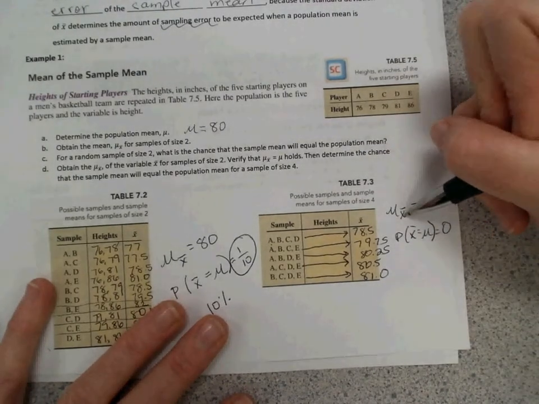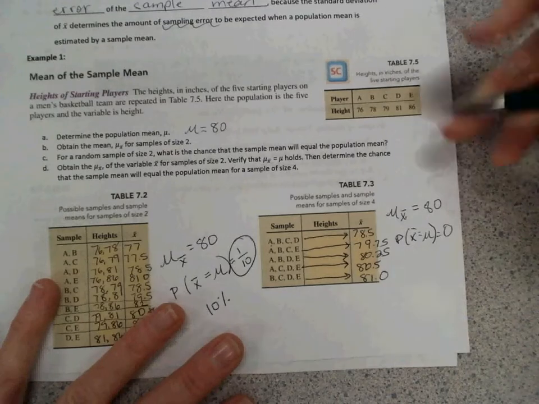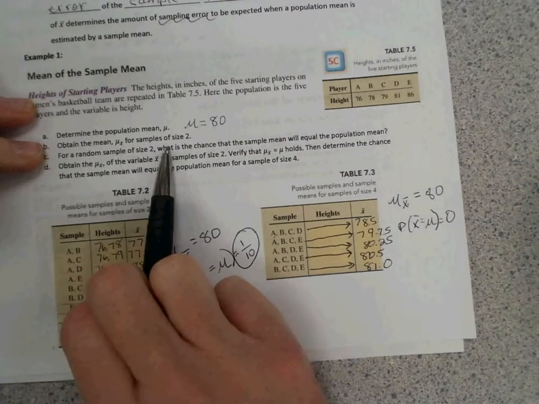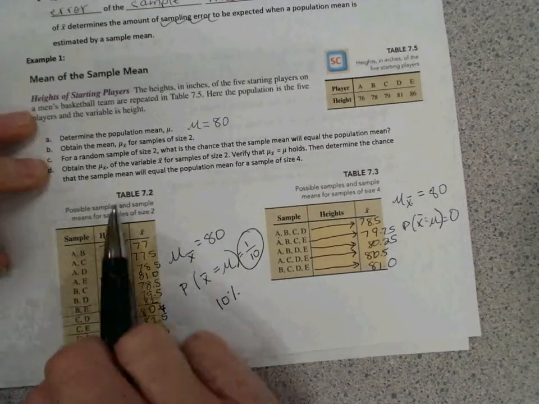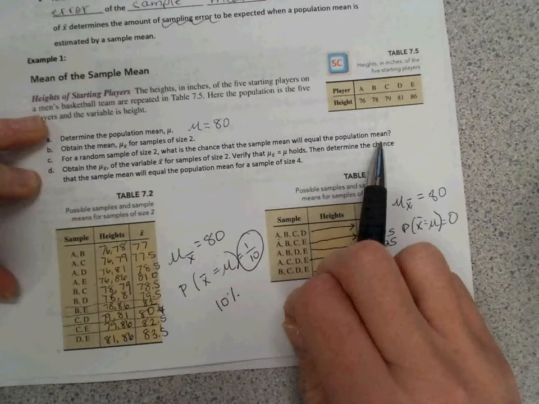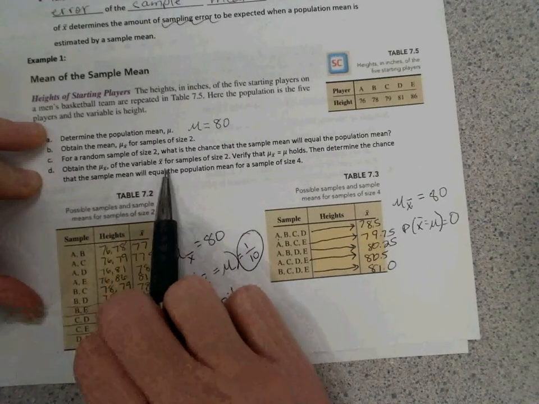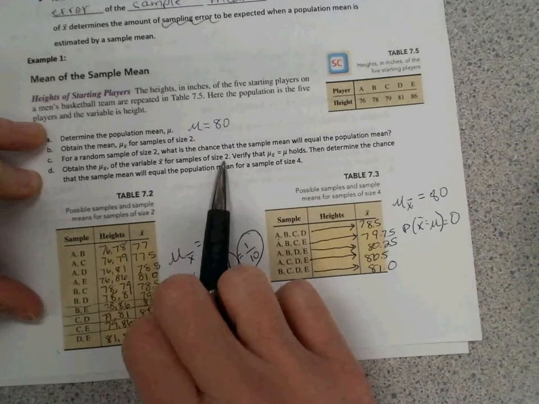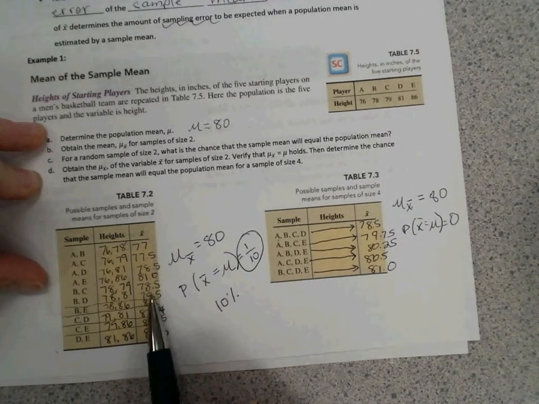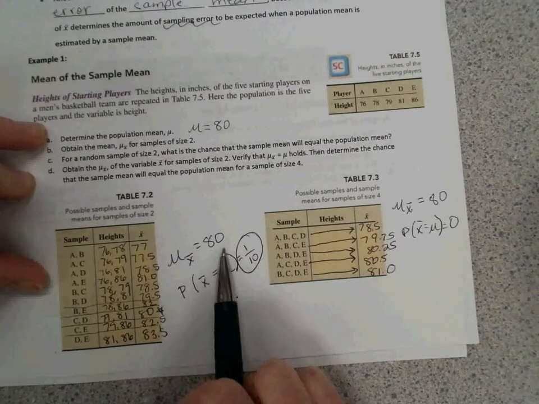You'll see me use the mean of all the sample means and the population mean. Now, again, those are equivalent values. In this case, they're both 80. So we obtained the mean, mu sub X bar, for samples of size 2. Did that here. For a random sample of size 2, what is the chance the sample mean will equal the population mean? We calculated that. And then we obtained the mu sub X bar for the variable X bar for samples of size 2. So when we average, add these all up, and divide by how many there are, 2, 3, 4, 5, 6, 7, 8, 9, 10, 10. Add these all up, divide by 10, we did get 80.